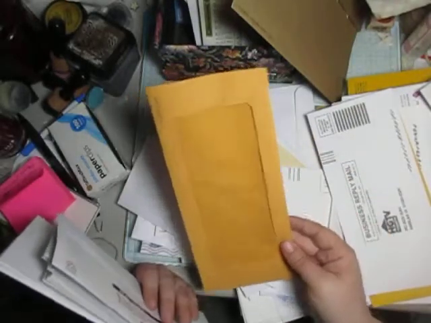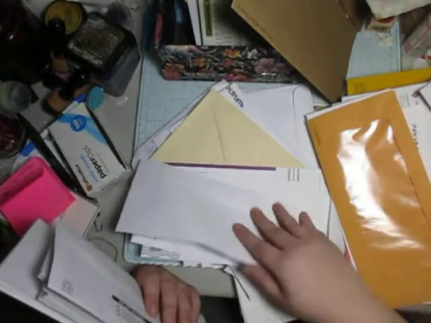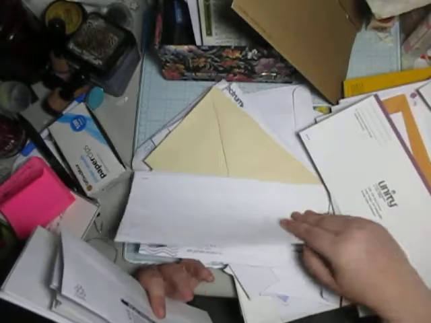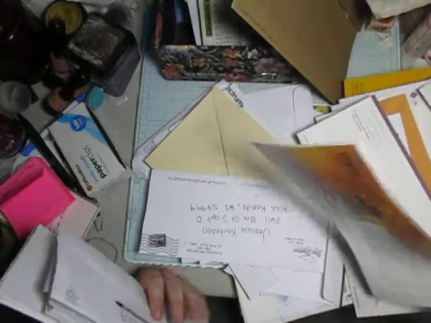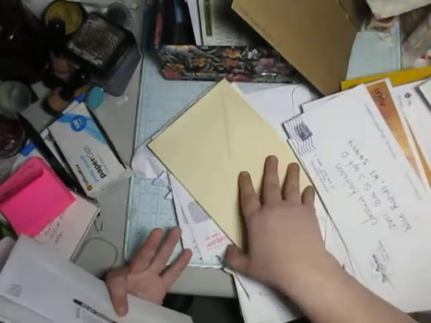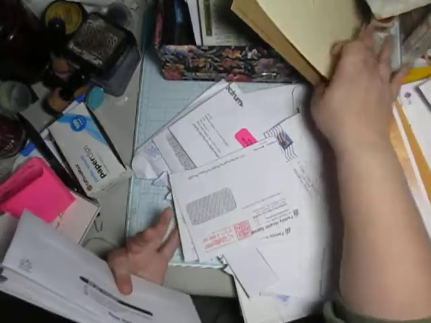Isn't that a cool envelope? Again, I keep my envelopes, as you can tell. I really keep them. I just keep on not using them.